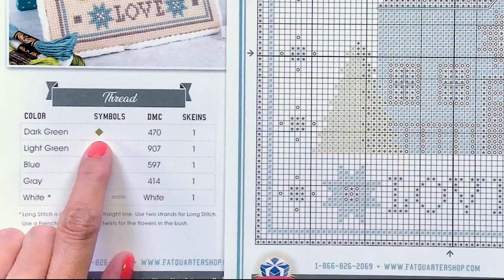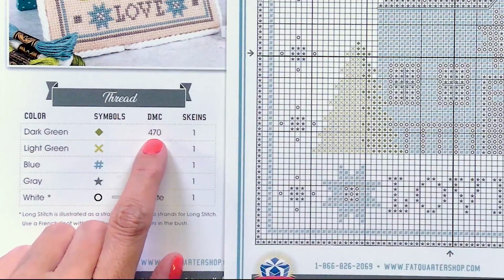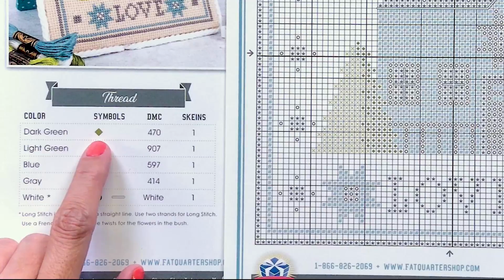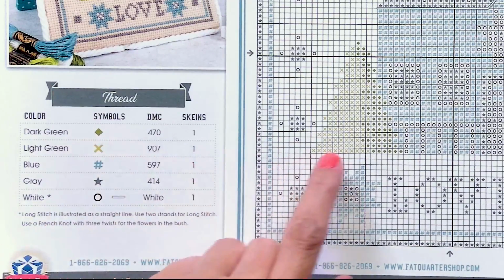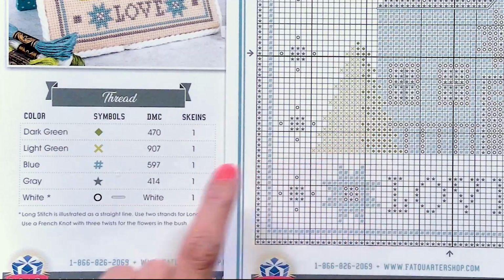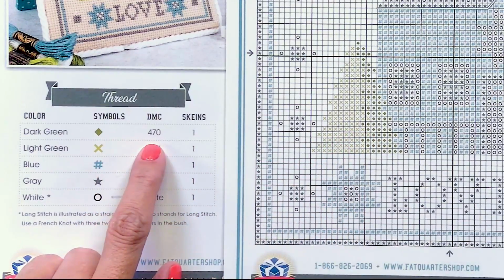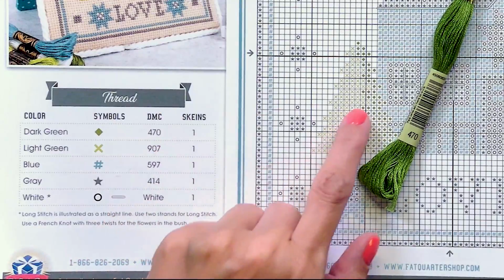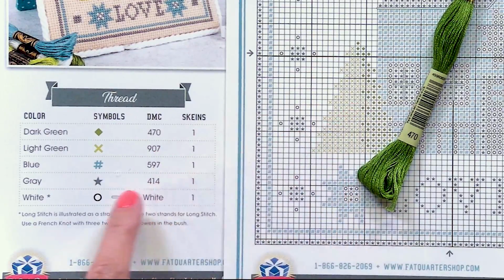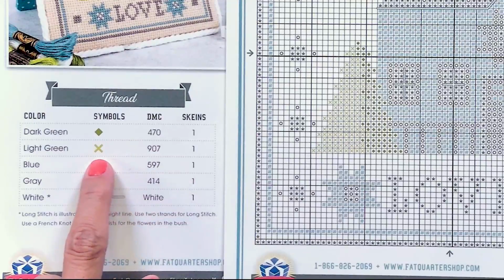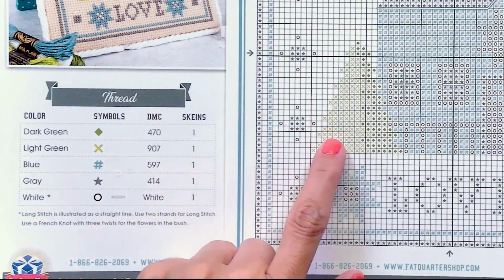It will usually have a symbol and a color number. And what that means is every time you see this symbol on your pattern, like here, that means you're going to make a cross stitch using this color. So we're going to use this color every time we see a diamond, and we're going to use color 907 DMC every time we see this symbol.